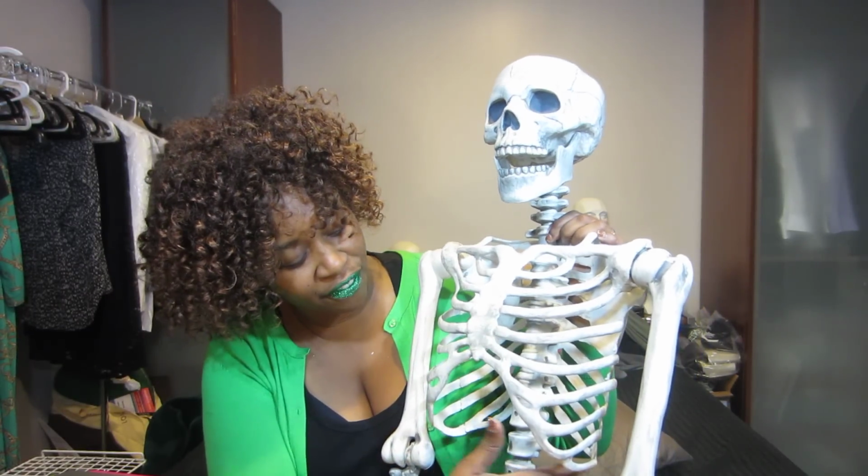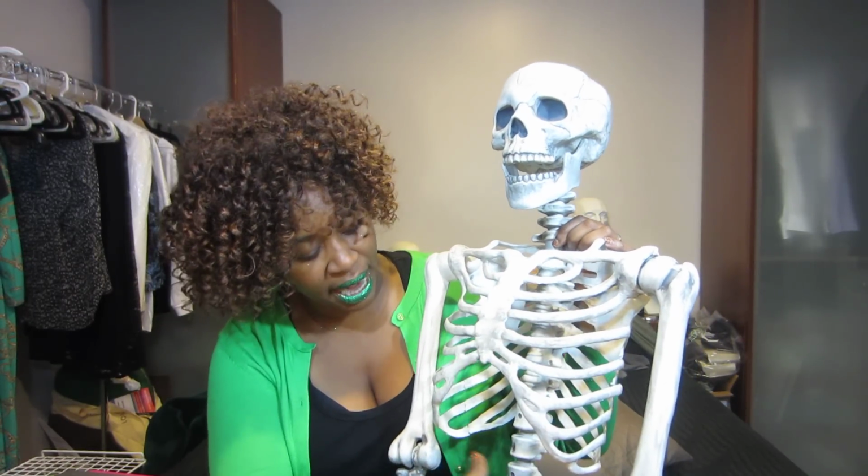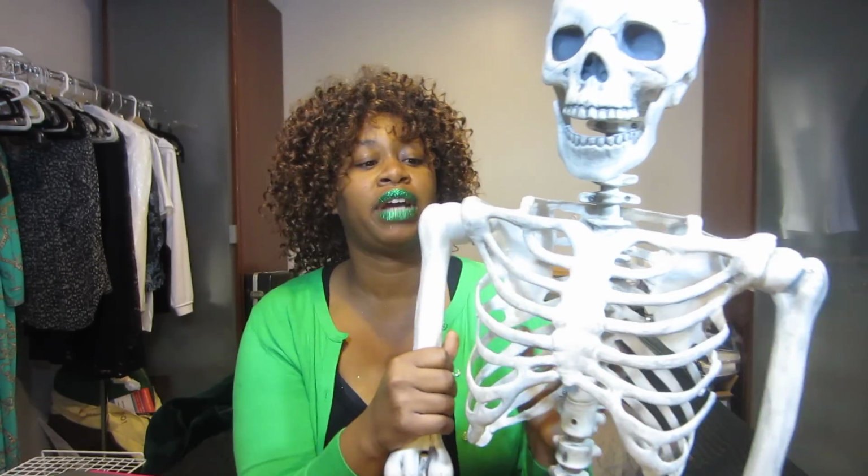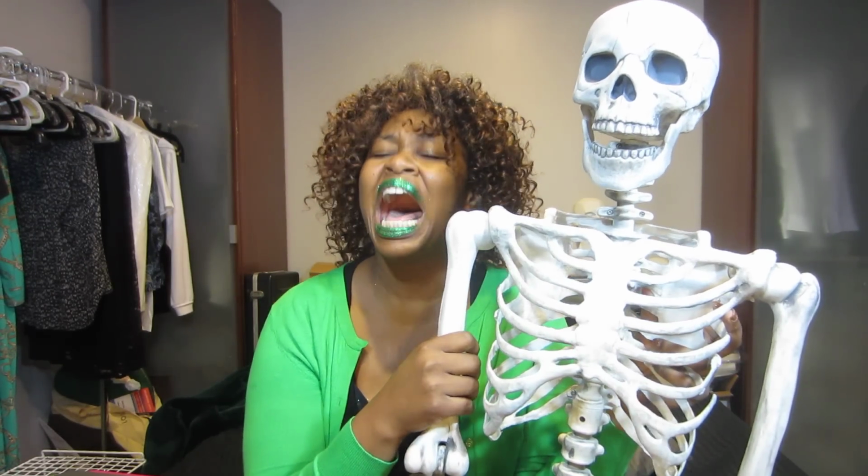24 ribs. Is that a rack? Okay. And then you have floating ribs, a part of that, and this doesn't have that. So you got your ribs. All right, you have your clavicle here. All right, and this arm right here, what is it called?